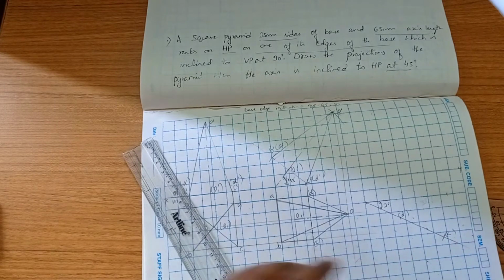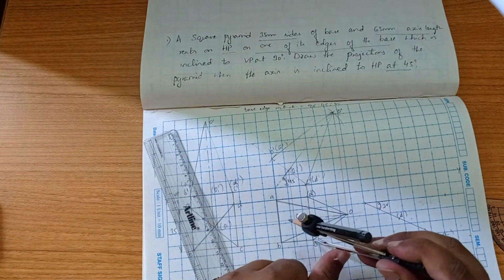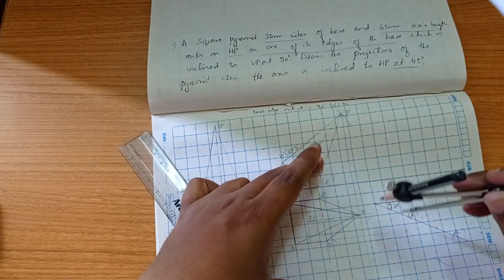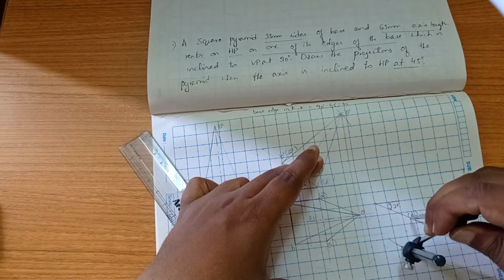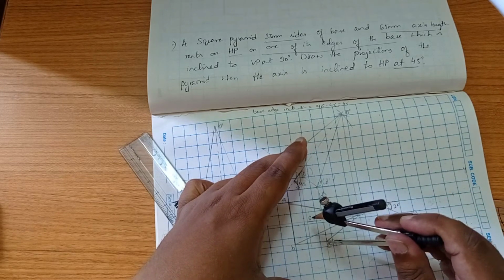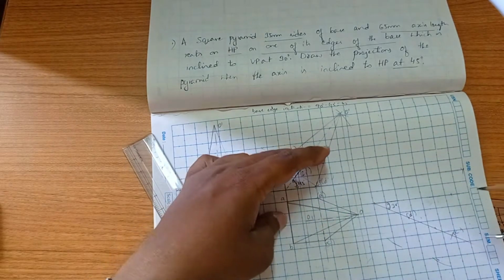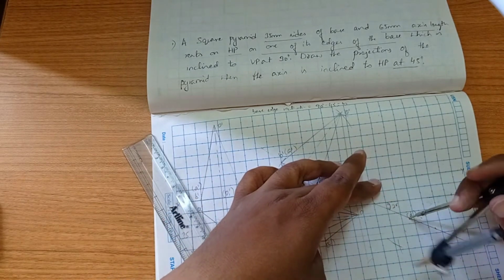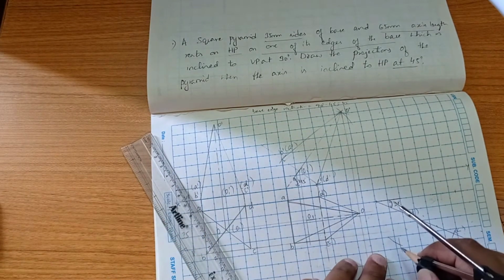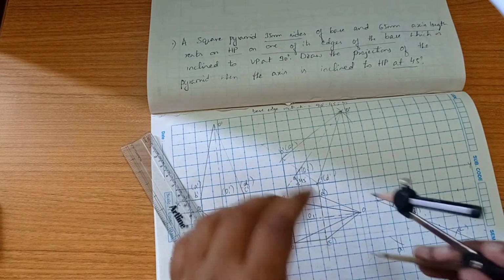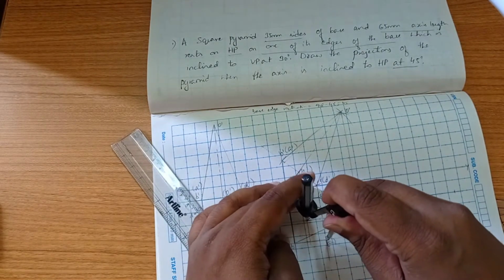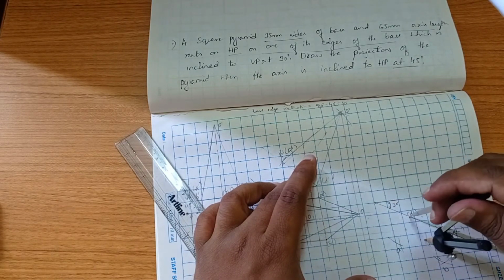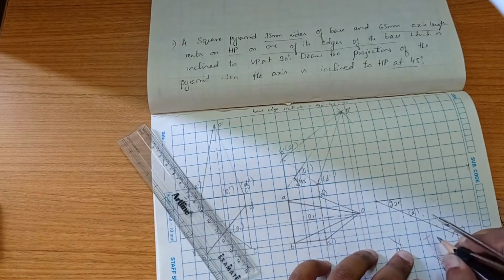So this is C. Now from C to B, and D to A. Next it is reverse. At this point it is O1.